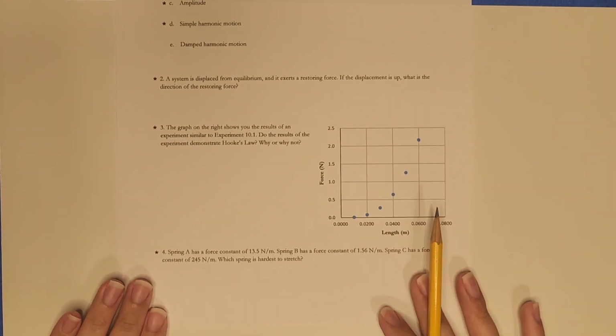So we're going to skip these definitions since those are so easily found in the book and start with number 2. A system is displaced from equilibrium and it exerts a restoring force. If the displacement is up, what is the direction of the restoring force? And so simply that answer is going to be that the restoring force is directed down. And that's because restoring force, by definition, is opposite of the displacement.